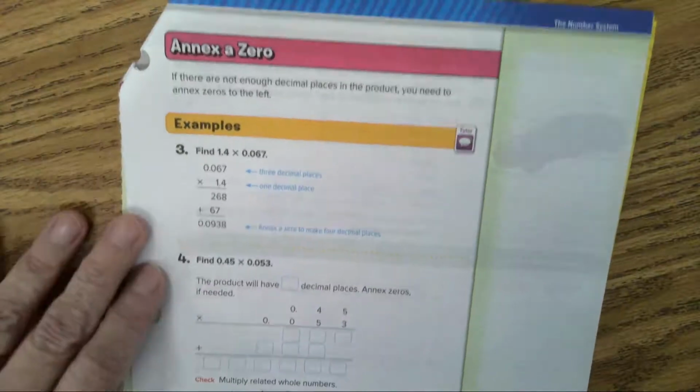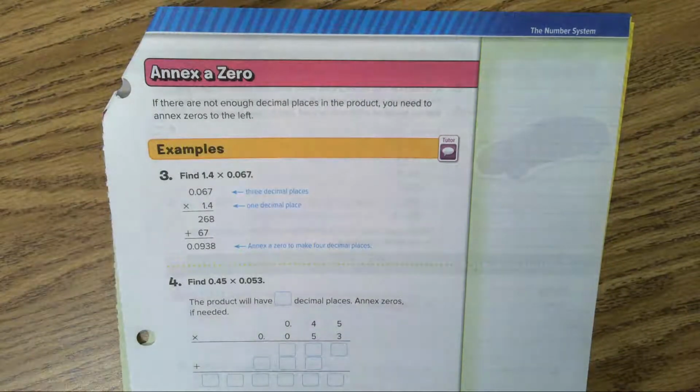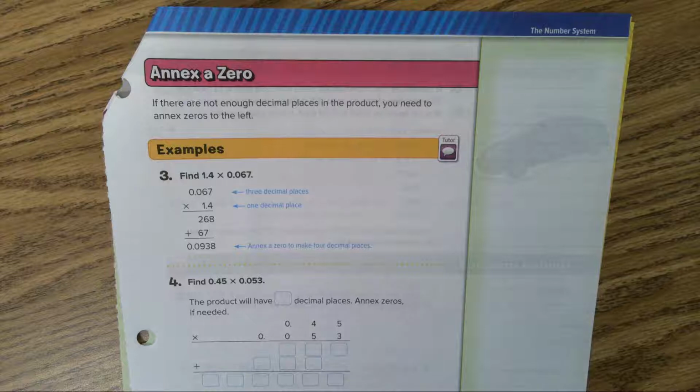They like this word annex, don't they? Annex or add or put a 0. If there are not enough decimal places in the product, you need to annex, place, or put zeros to the left.